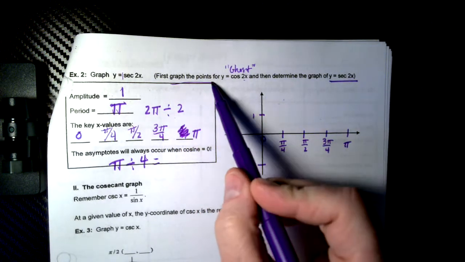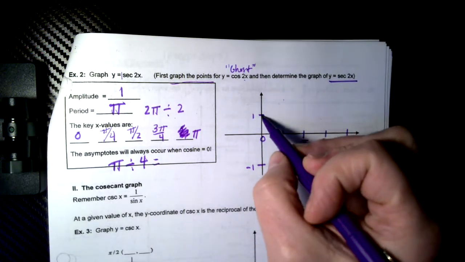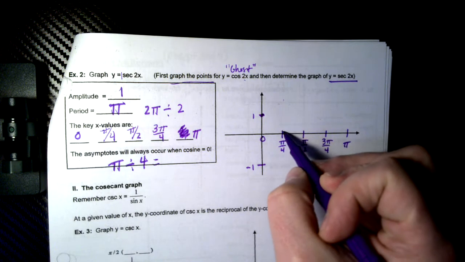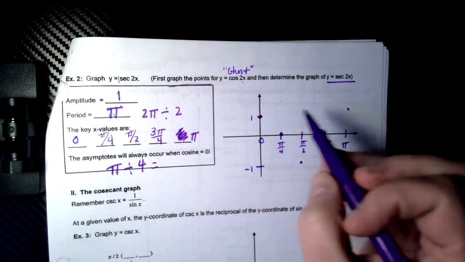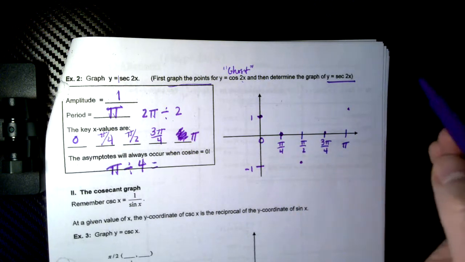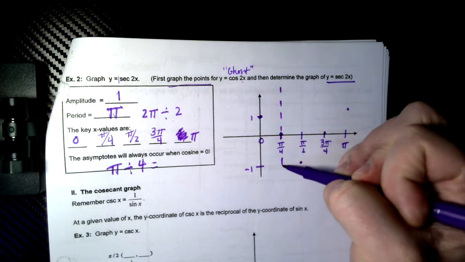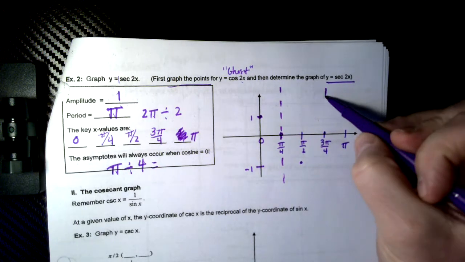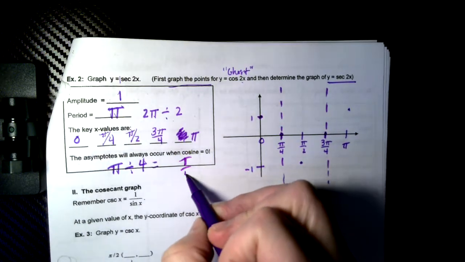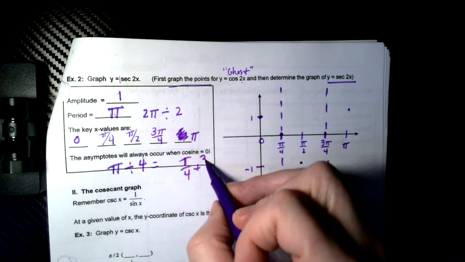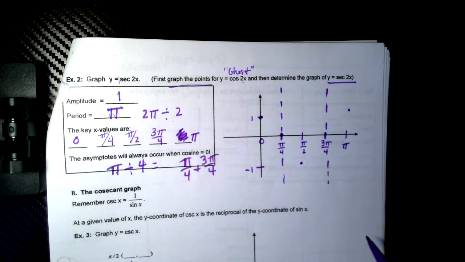I like how they just said do the points. So you could sort of say, well, it's going to start up here like it normally does. That's going to go here. Then cosine goes here, then here, then here. And you can kind of draw that in. But we want the secant graph. So there's an asymptote anytime it crosses the x-axis. So at pi over 4 and at 3 pi over 4, there's going to be asymptotes.